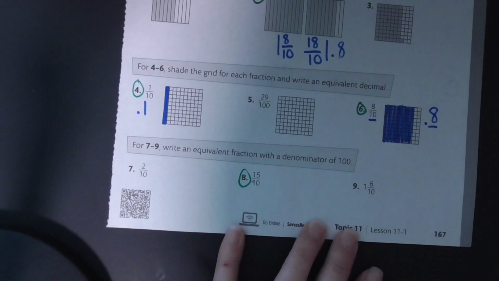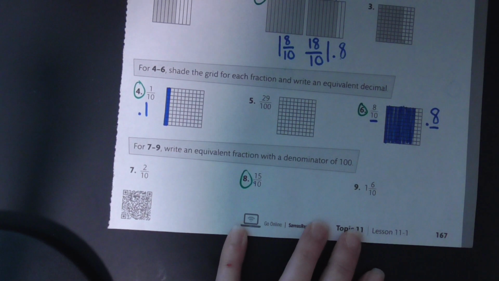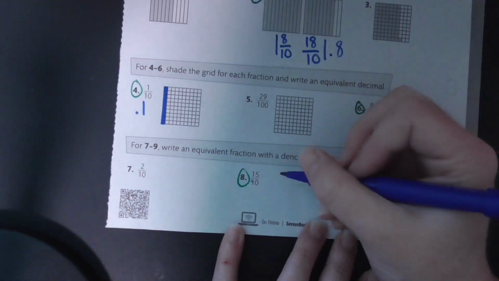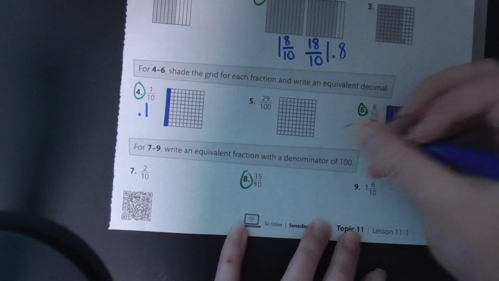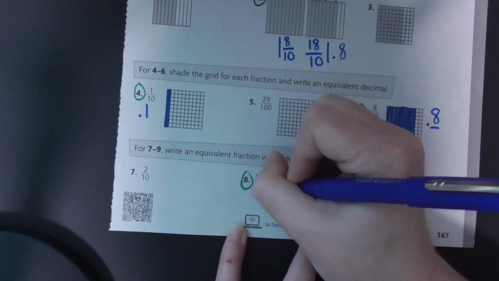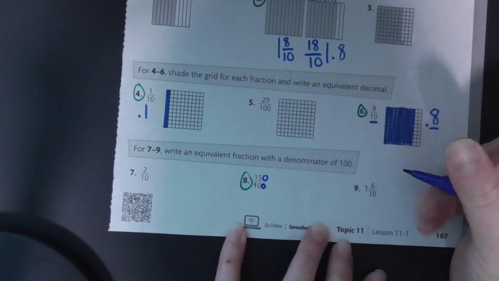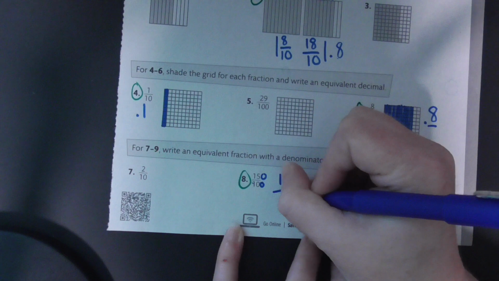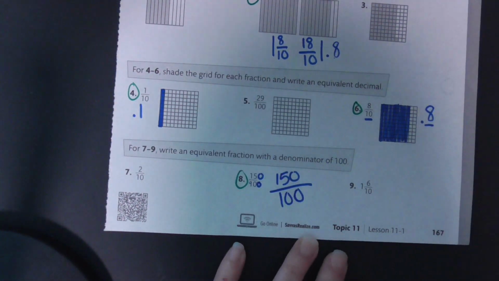Number 8. Write an equivalent fraction with a denominator of 100. Okay, so if I'm writing an equivalent fraction and I want my denominator to be 100, I'm just going to add a 0 here, and because I added 1 there, I'm going to add 1 up top. So I end up with 150 over 100.